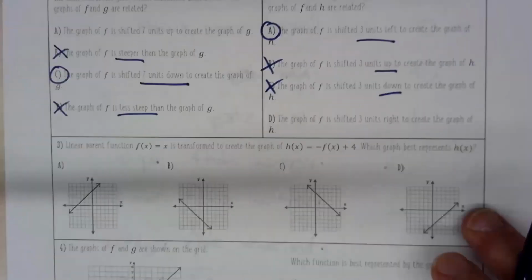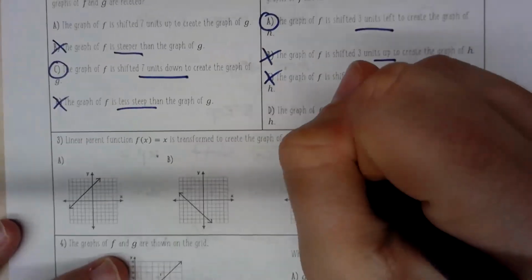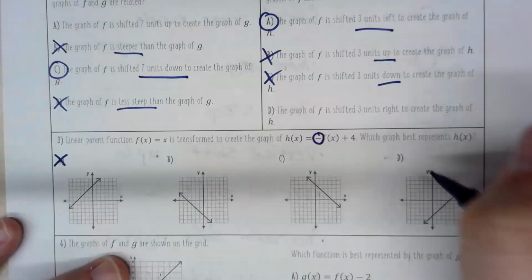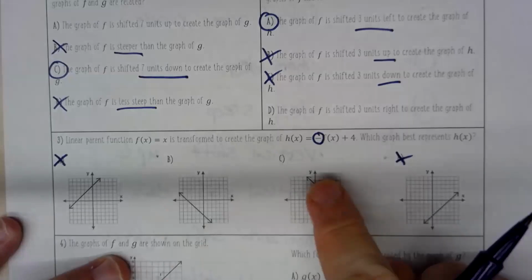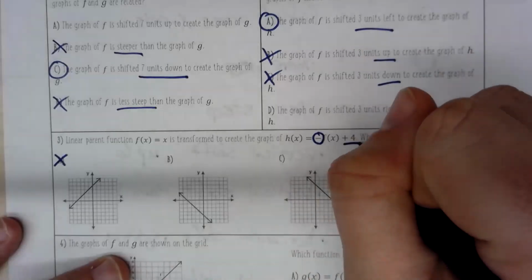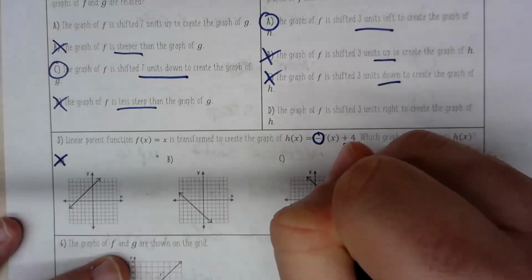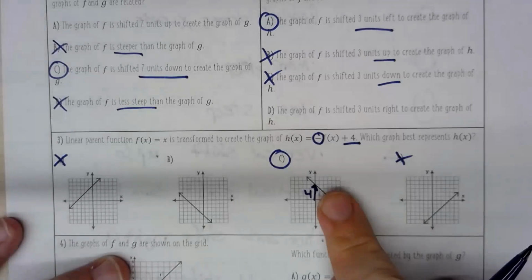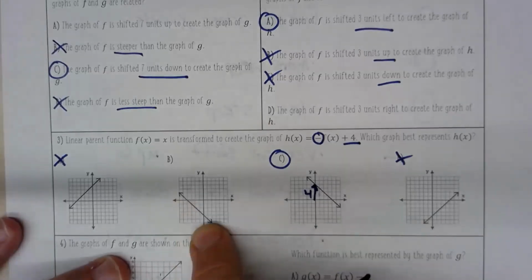Number 3. Let's see what we got. Oh, I got a negative. So the negative means that it's flipped. So I know it's not A, and I know it's not D because they're not flipped. Adding 4 on the outside is a vertical change of +4. So it got shifted up 4. Oh yeah, C got shifted up 4. B got shifted down 4. That's not right.